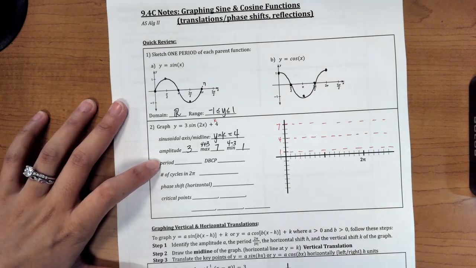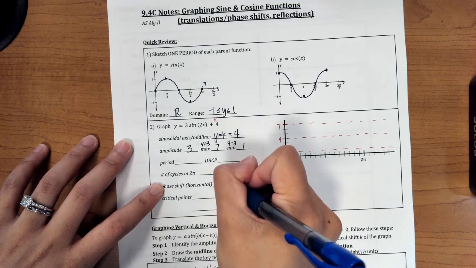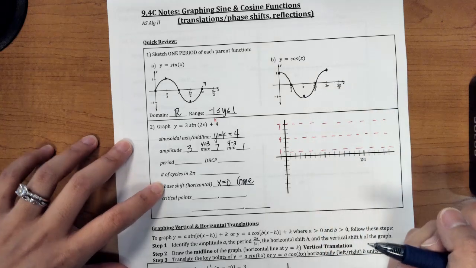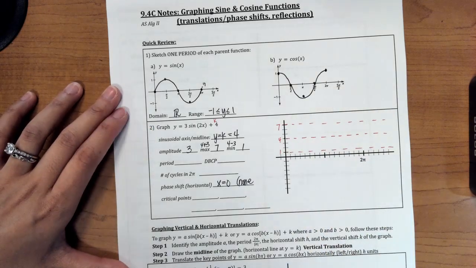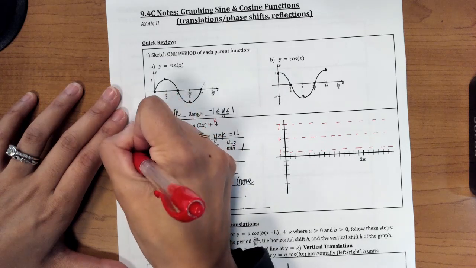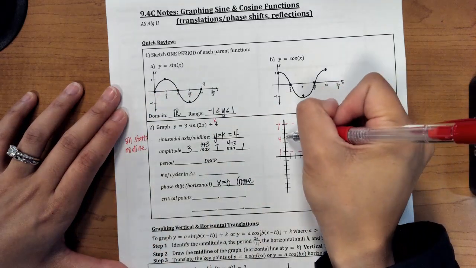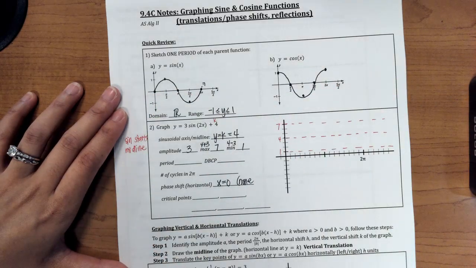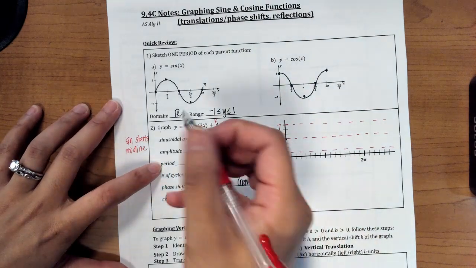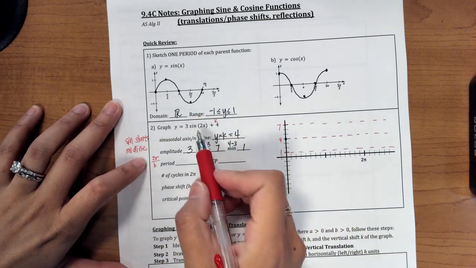Okay. We don't have a phase shift, no horizontal shift yet, so that's going to be x equals 0 or none. That means we're going to start right here. Sine starts at the midline, which means we're going to start in the middle. Now we do need to figure out the period, which is 2 pi divided by b. b is 2.